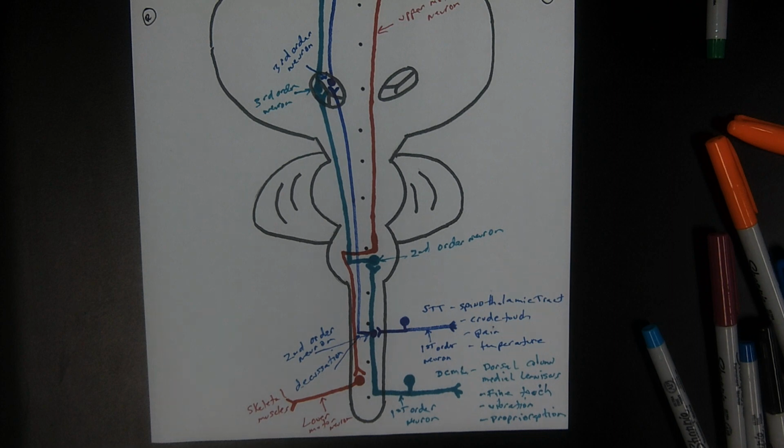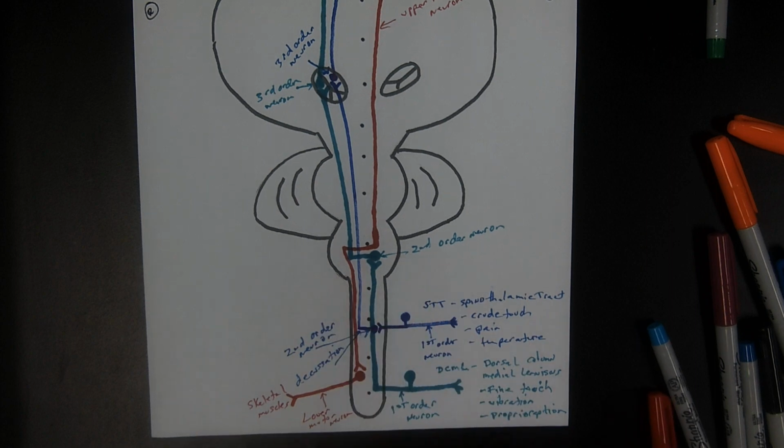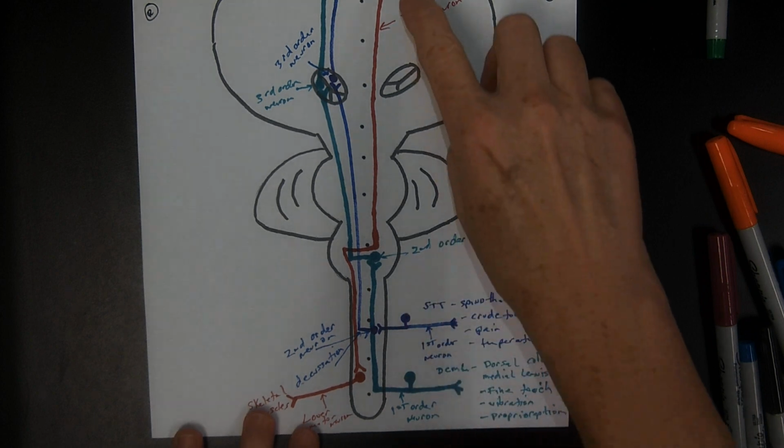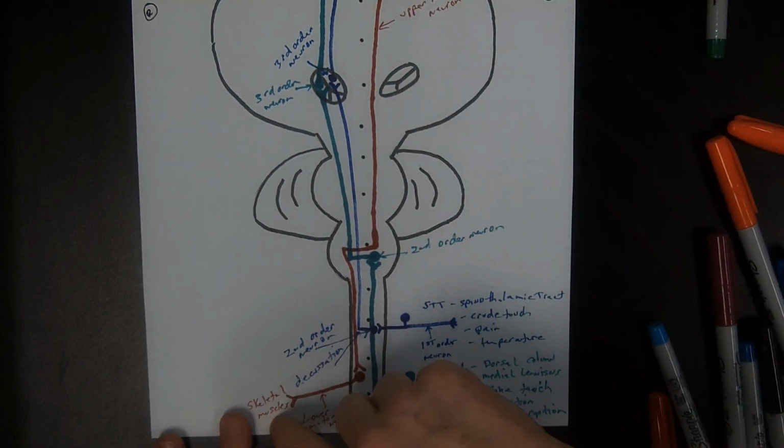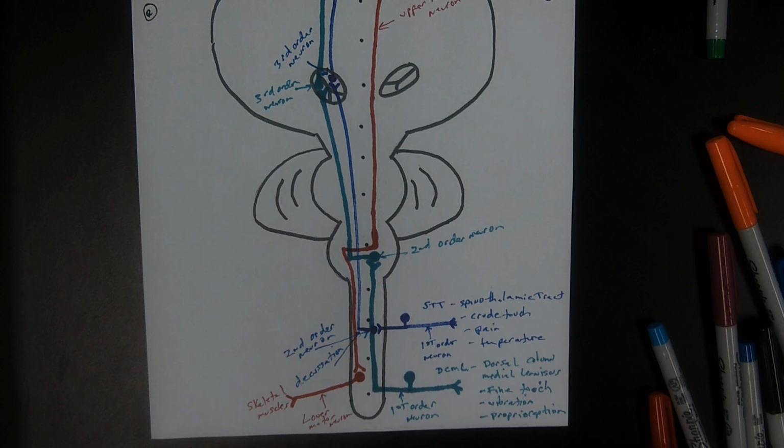Questions? Hopefully it's pretty straightforward. Looking at these things, the only thing you can see from the front view that you couldn't see from the side view is the decussation happening. But as before, you know that injury on the left side of the motor cortex is going to affect the right side of the body. And that's how that happens.